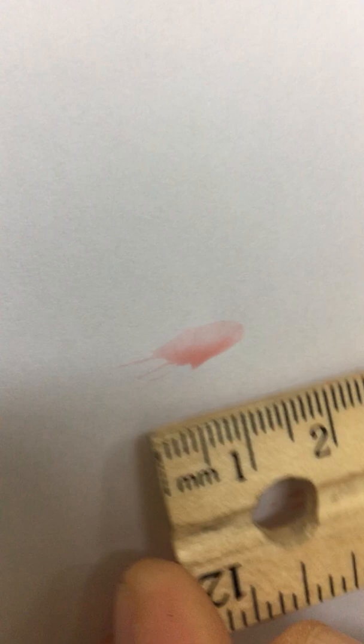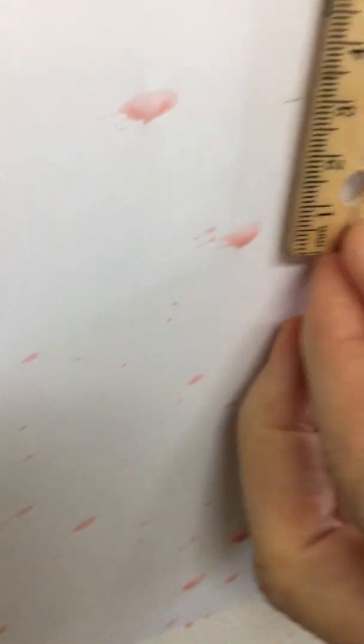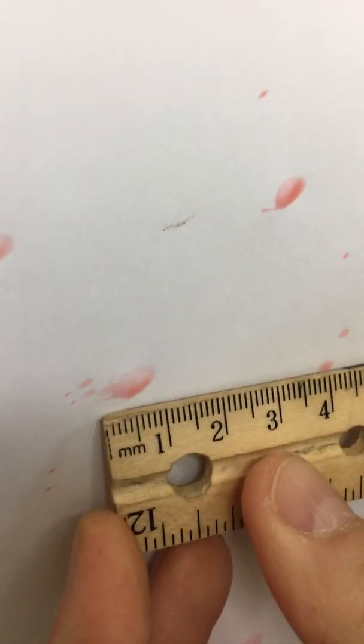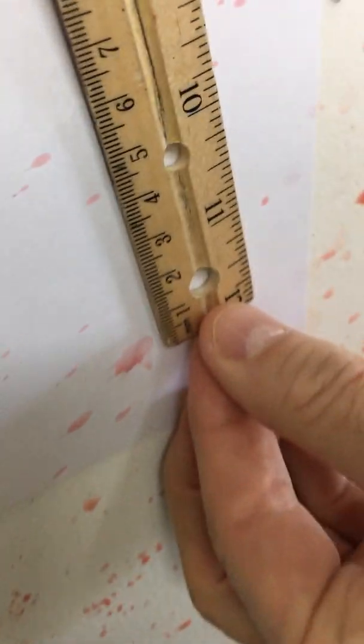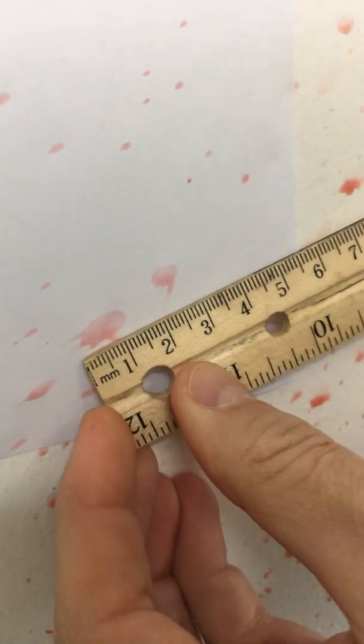Okay, here we go. You can see it's getting longer and skinnier, so width and length. Let's do this one right here, width and length. And then how about this one right here, width and length.